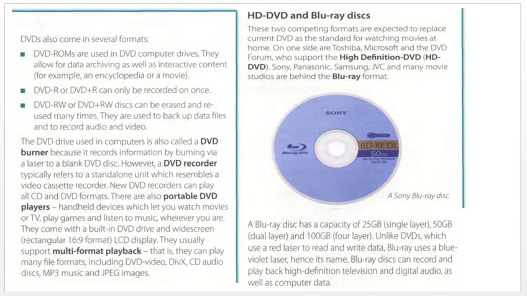On one side are Toshiba, Microsoft, and the DVD Forum, who support the high-definition HD DVD. Sony, Panasonic, Samsung, JVC, and many movie studios are behind the Blu-ray format. Okay.